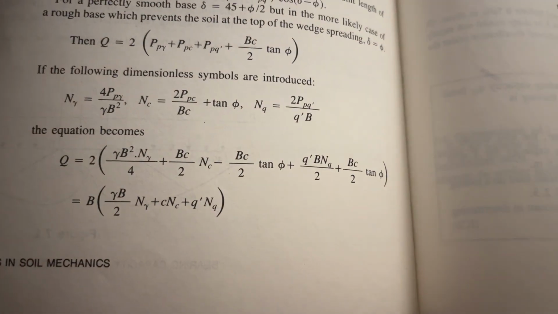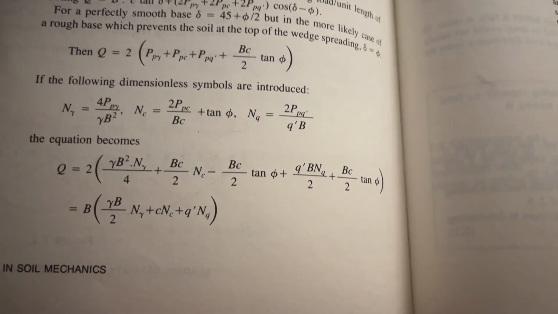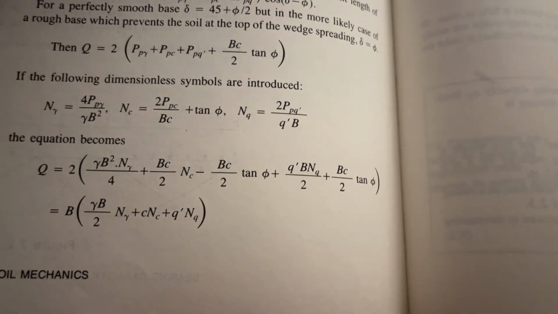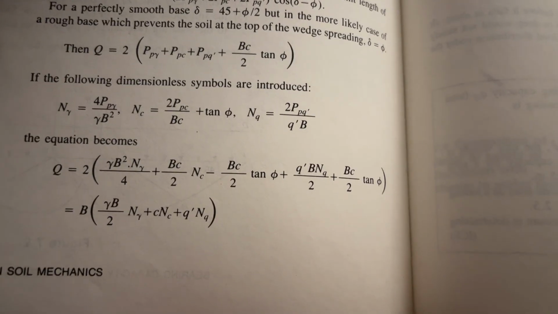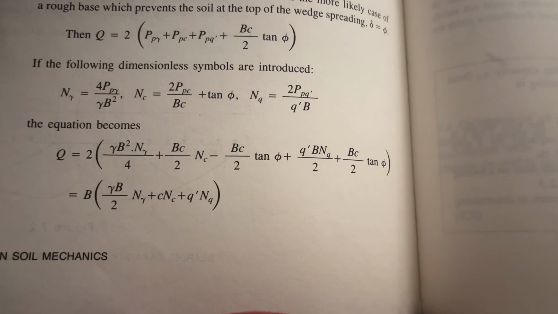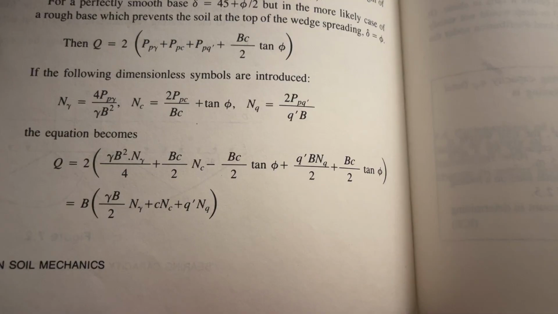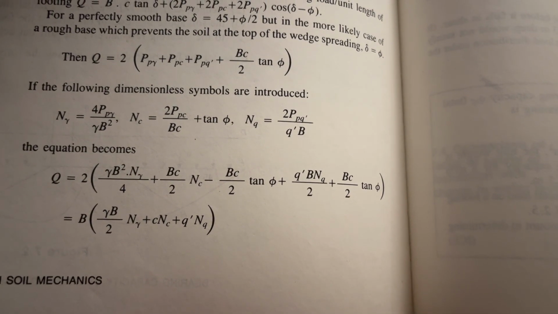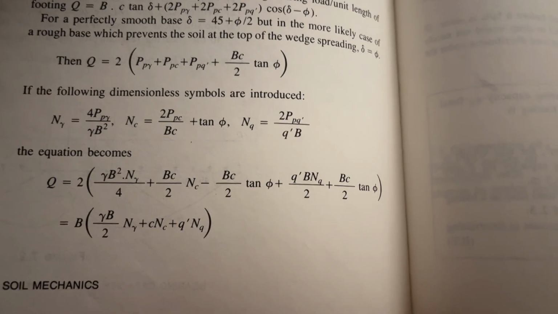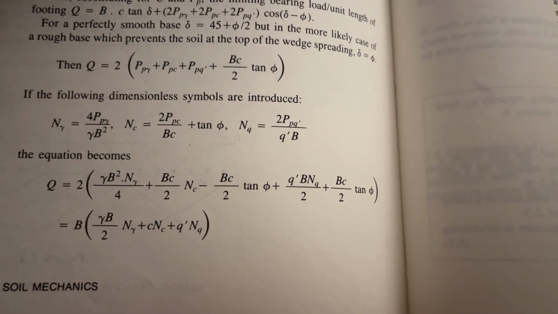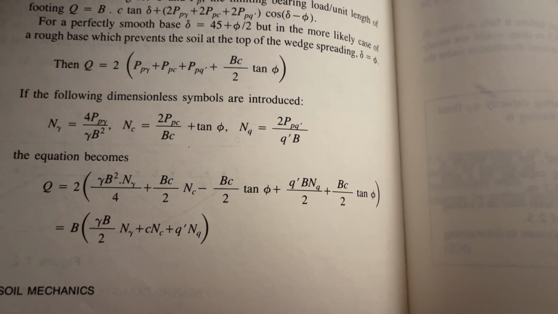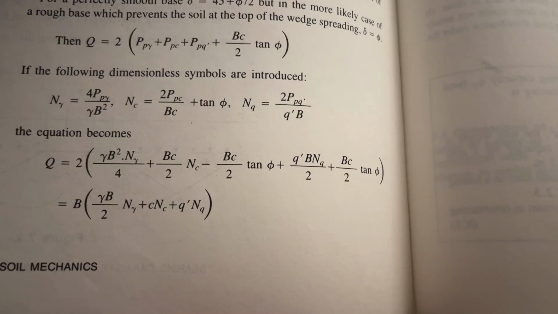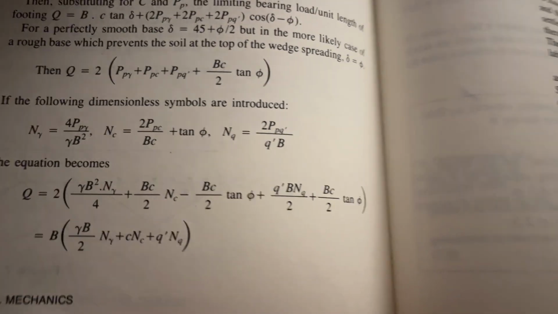The equation becomes Q equals, oh my god, it's quite complicated, isn't it? Sorry, I just saw that equation, it's so long. Q equals 2 gamma B squared times N gamma over 4 plus BC divided by 2 NC minus BC over 2 times tan phi plus Q dash B NQ divided by 2 plus BC over 2 tan phi, equals B gamma B over 2 N gamma plus C NC plus Q dash NQ.